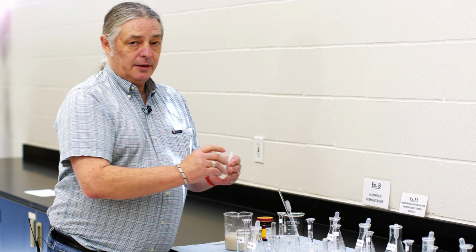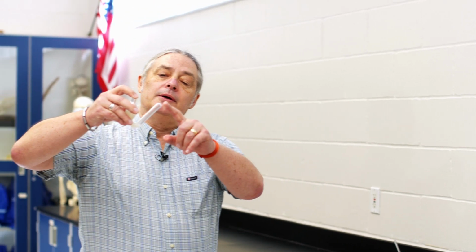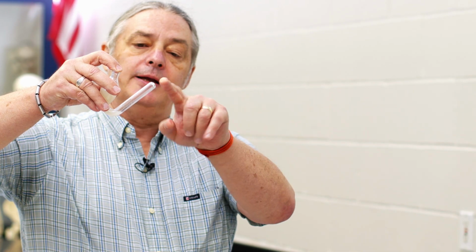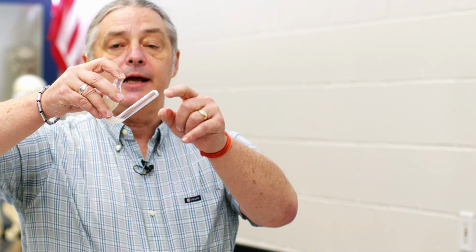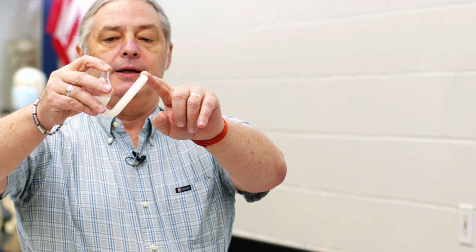Once you've added the proper amount of solution, we need to tip the little fermentation tube so that this end, that is a blind end to the tube, doesn't have any air left in it. So a little bit of manipulation like that, and you see it's all fluid.